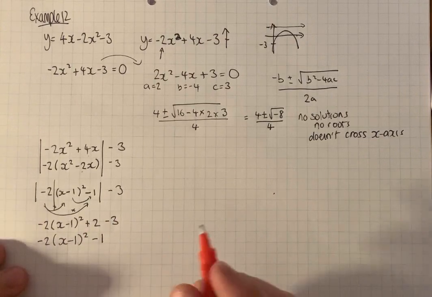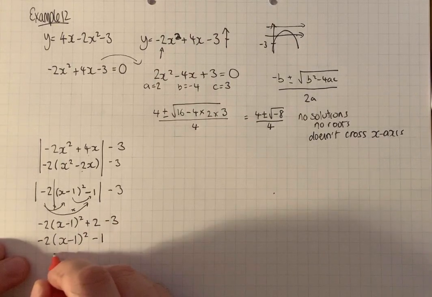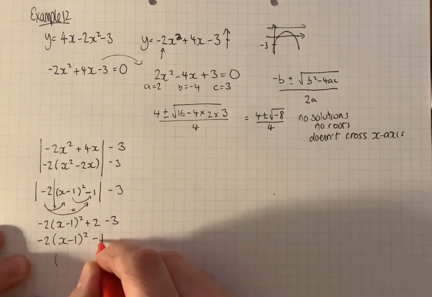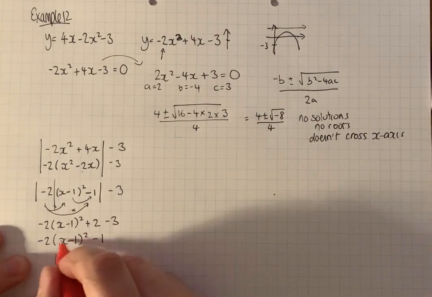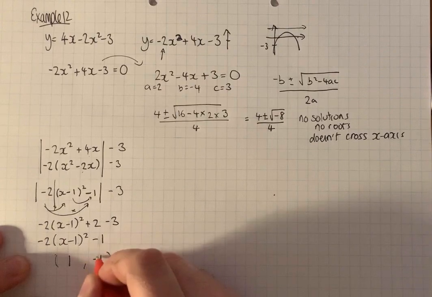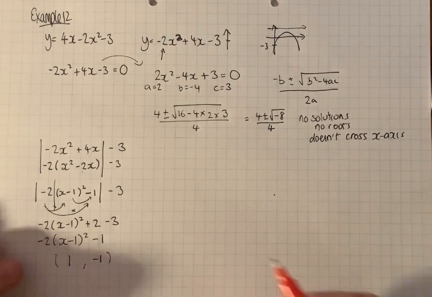In terms of finding the coordinates of the turning point, in this case the maximum, it's exactly the same thing as before. Minus 1, drop that down. What makes the bracket equal to 0? 1.